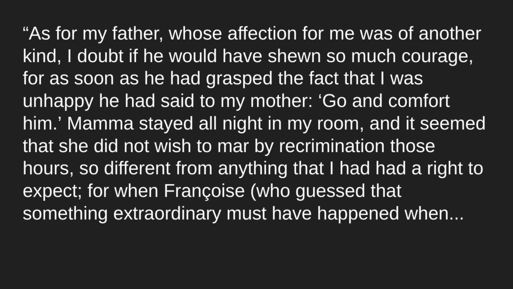And the mother is saying to him, "Well, look, we need to establish rules for this child so he can have regular expectations of what is going to happen on a night to night basis." But father's more arbitrary. And he says, "Go sleep with them." And so the mother does. Marcel says, "Mama stayed all night in my room, and it seemed to me that she did not wish to mar by recrimination those hours, so different from anything that I had had a right to expect.